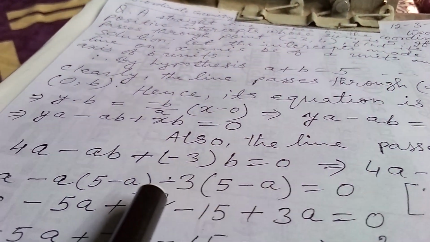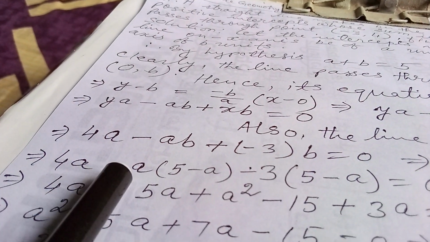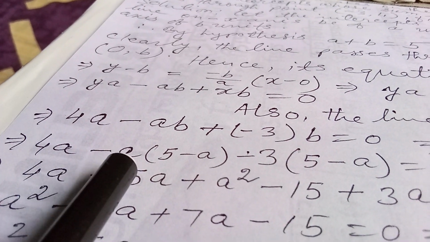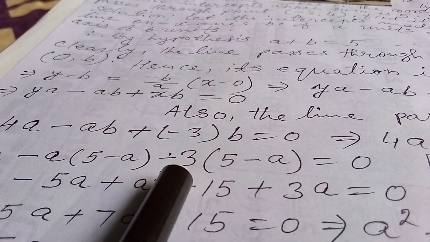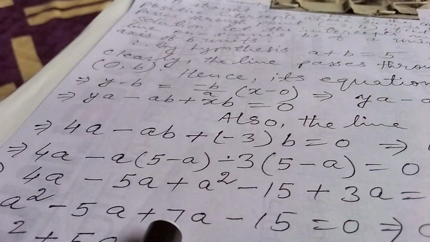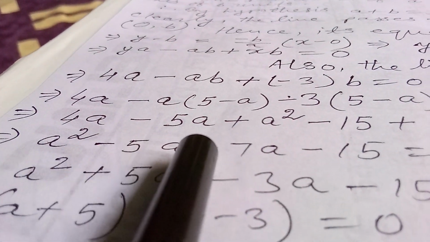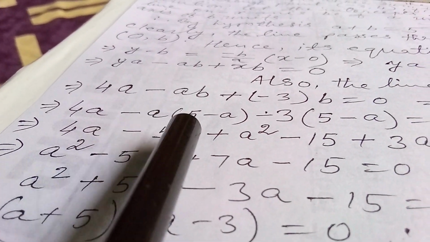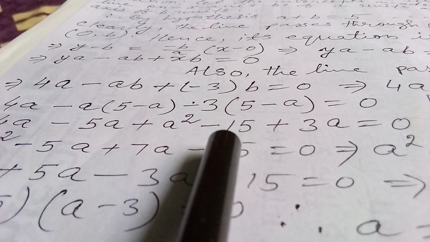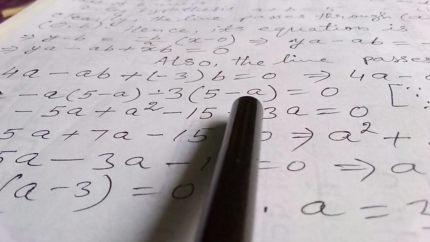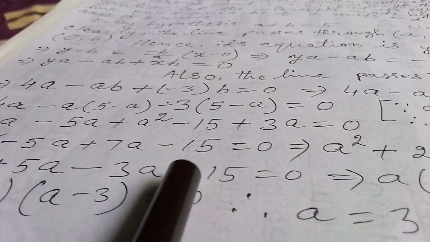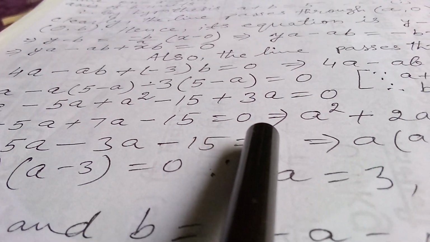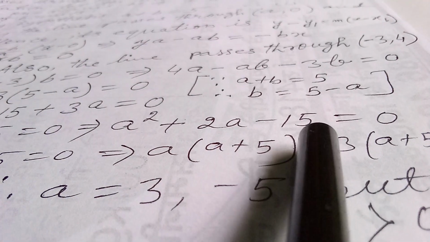So in all these terms I am bringing in a, eliminating b. We get 4a minus a into (5 minus a) minus 3 into (5 minus a) equals 0. This implies 4a minus 5a plus a square after removing the bracket: minus a into 5 is minus 5a, minus a into minus a is plus a square. Minus 3 into 5 is minus 15 and minus 3 into minus a is plus 3a equals 0. This implies a square minus 5a plus 4a... a square plus 2a minus 15 equals 0.